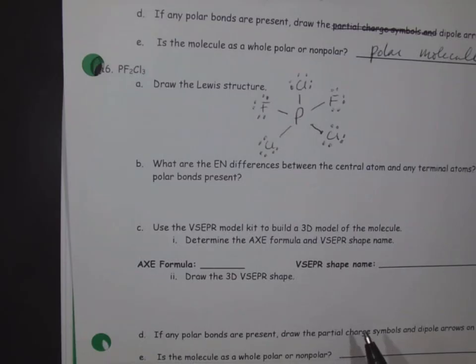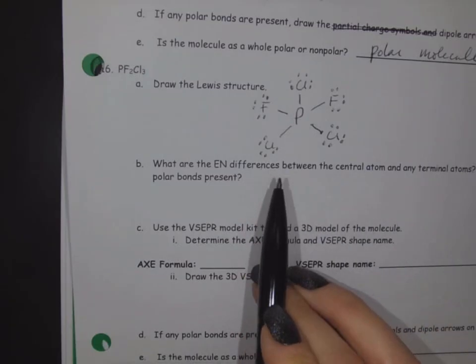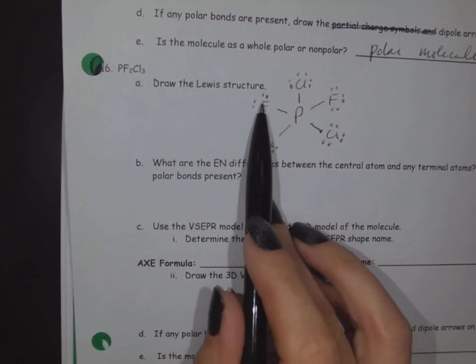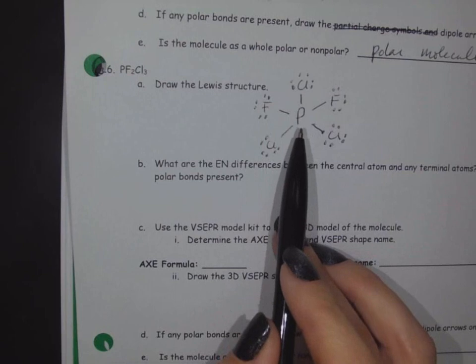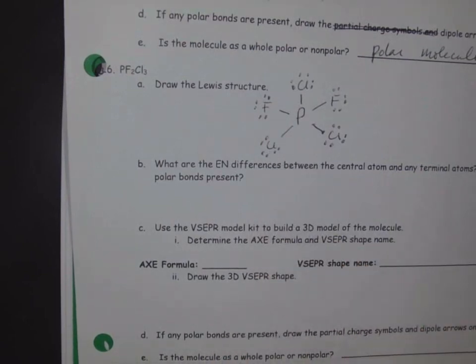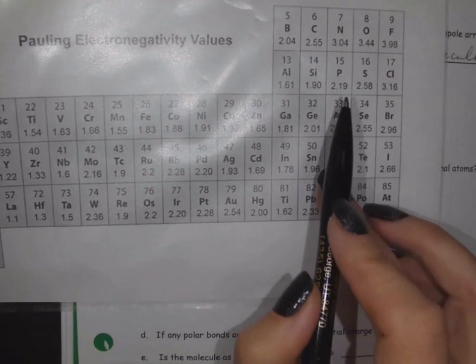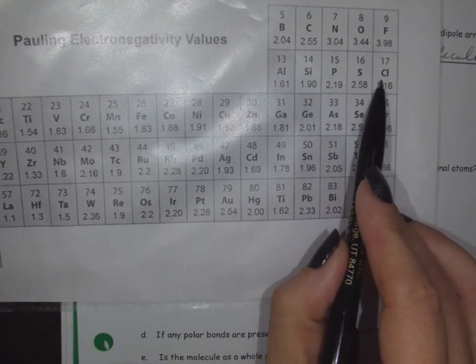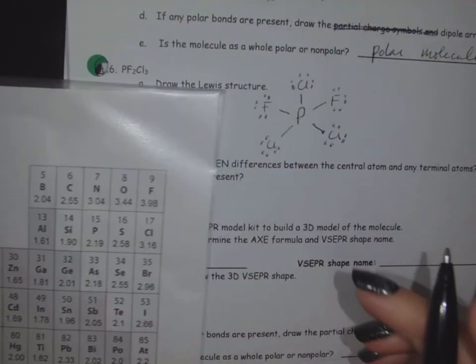But we've got to think about this electronegativity difference because we have 2 different kinds of bonds here. We have chlorine bonded to phosphorus and we have fluorine bonded to phosphorus. So we need to do both of these. Let's start with the chlorine and the phosphorus. So here's phosphorus 2.19, here's chlorine 3.16. And I'm always just going to do the bigger one minus the smaller one.